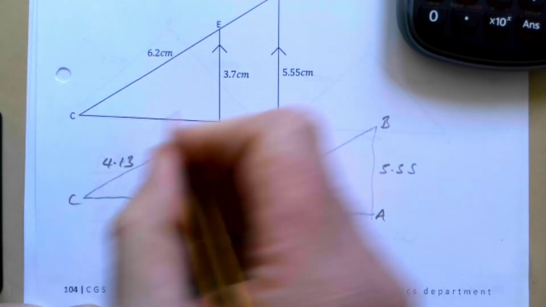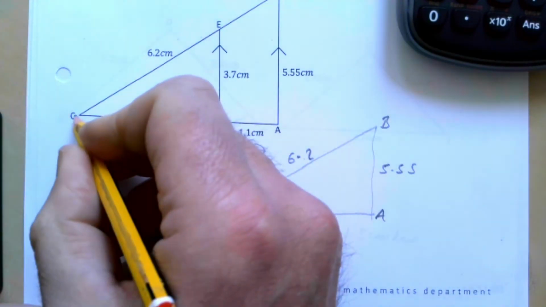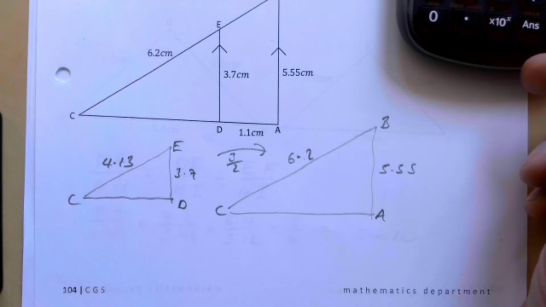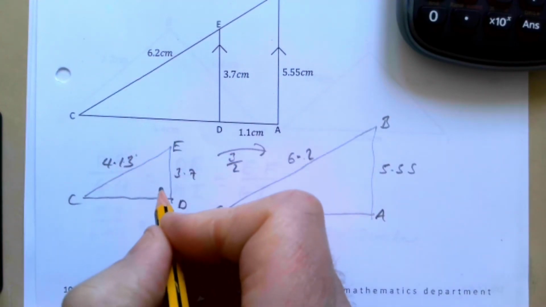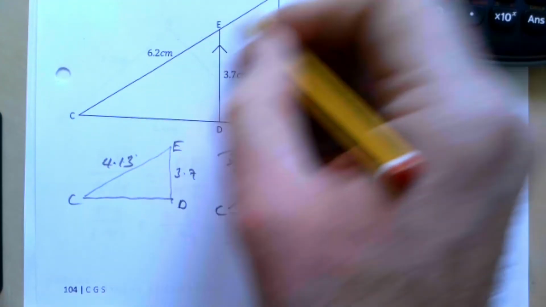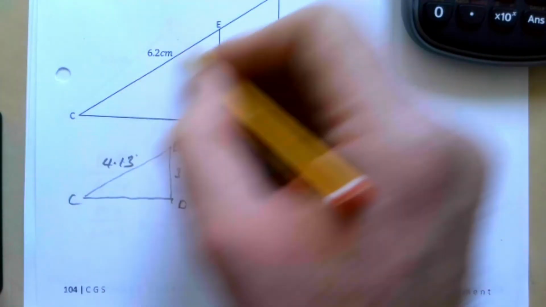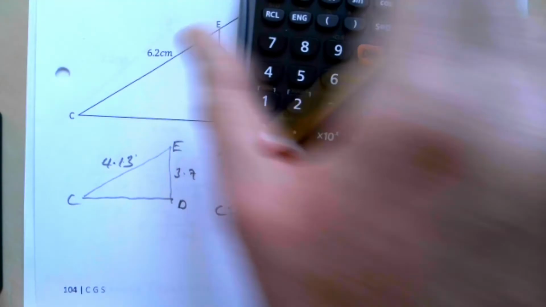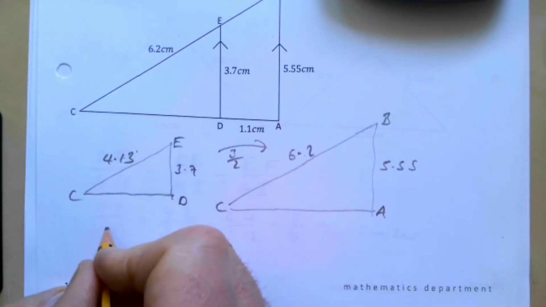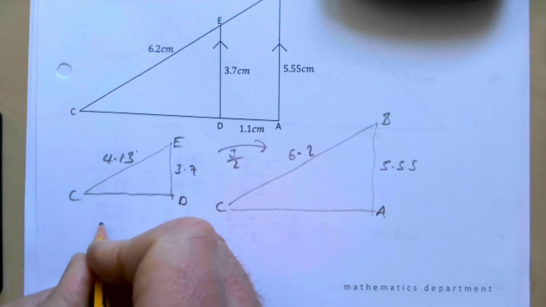I'm just a bit nervous that that 6.2 is actually the length from C to E, but it's not really telling you that if that's the case. It's kind of hard to see what way it's done. Anyway, 4.13 is the length from C to E, so to find the length from E to B is going to be 6.2 take away 4.13, which is 2.06 repeating.